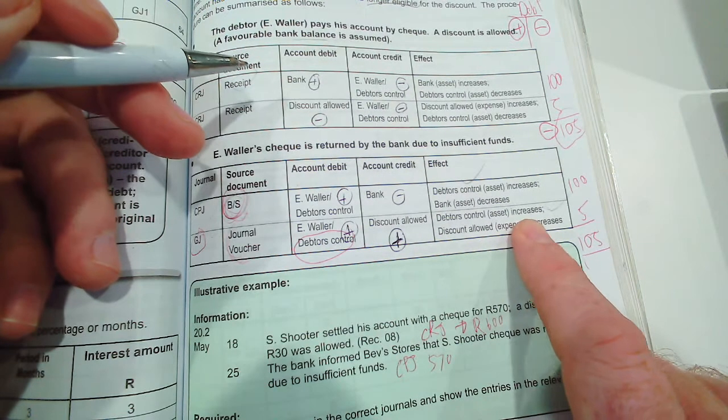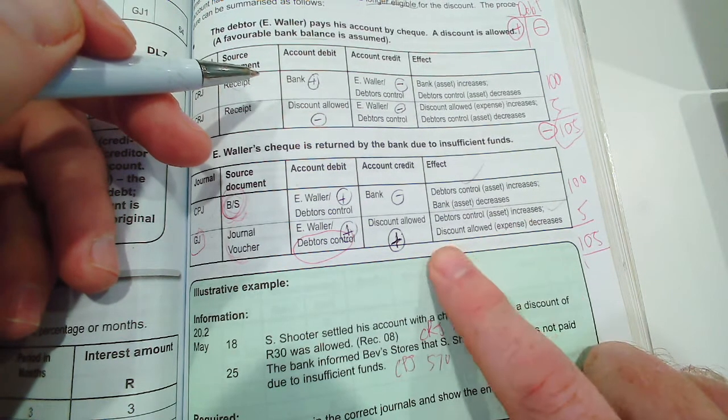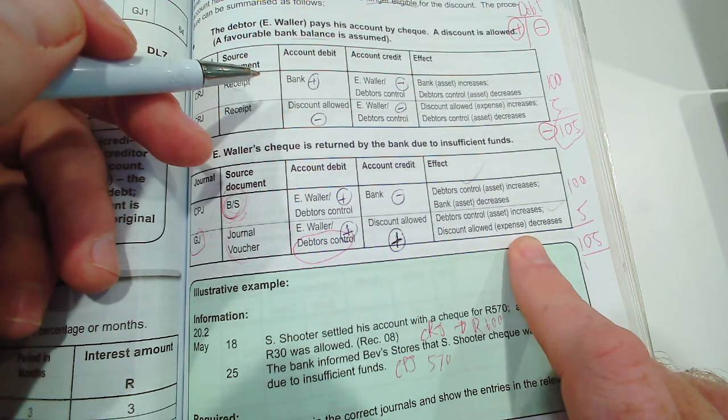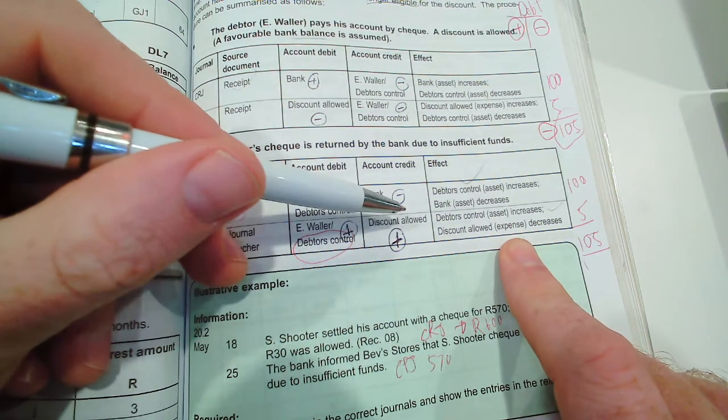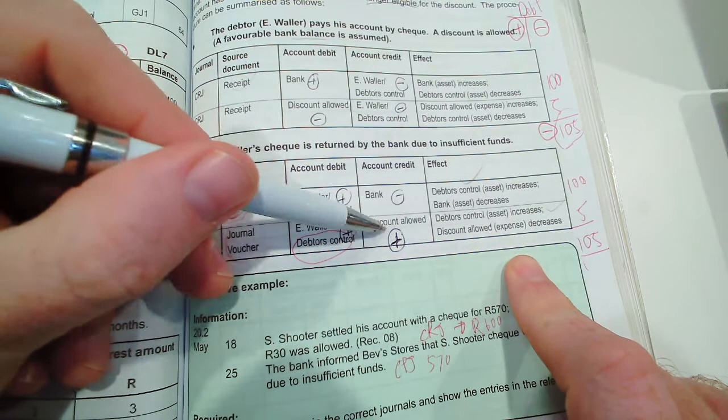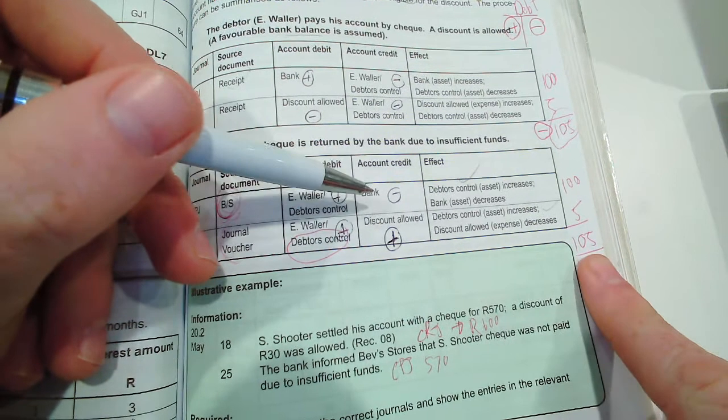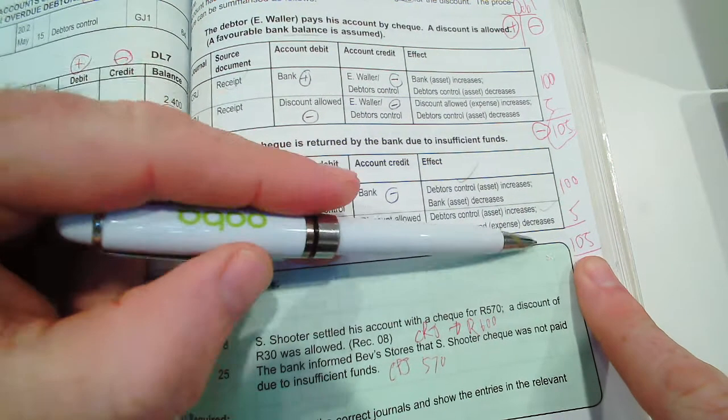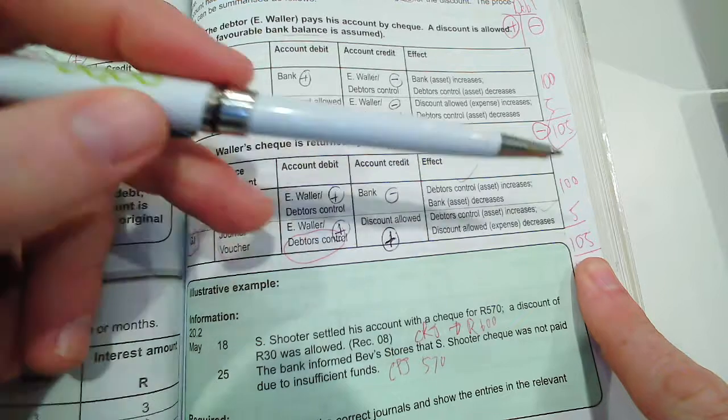Okay, so the asset increases, he owes you the money again, and the discount allowed expense decreases. In effect, if the expense decreases, it's like an income to you. And there we see that the full 105 Rand is on his account again.